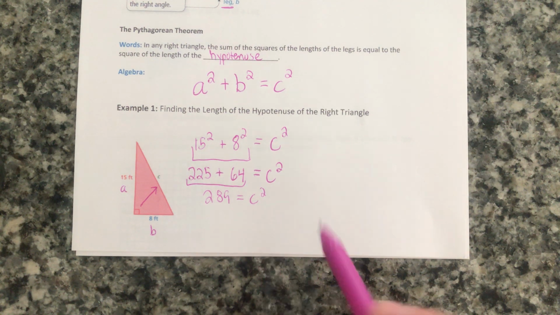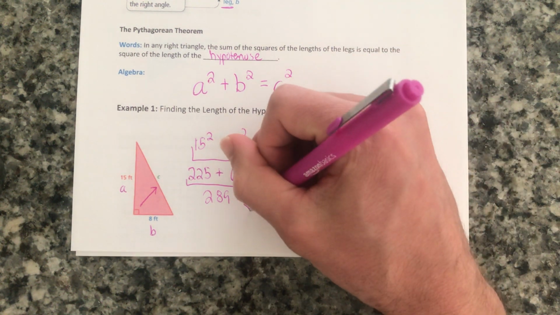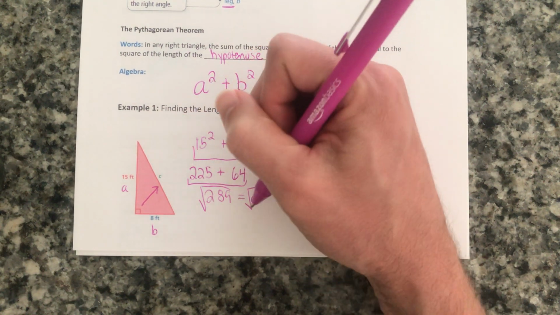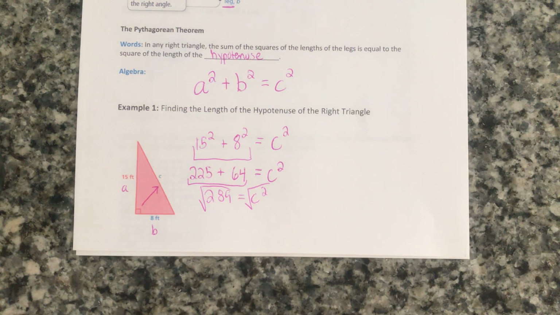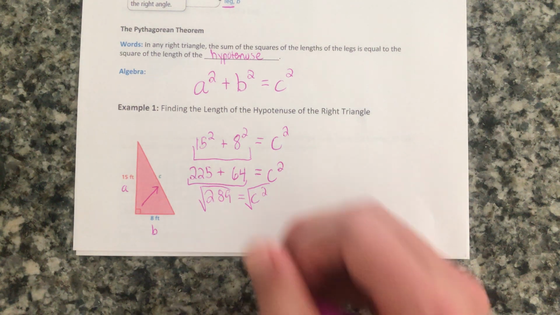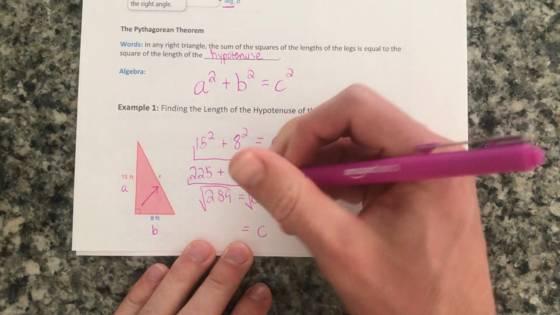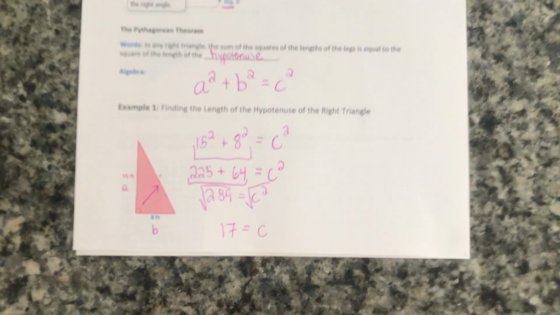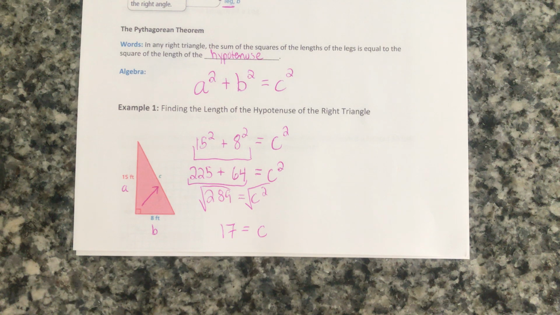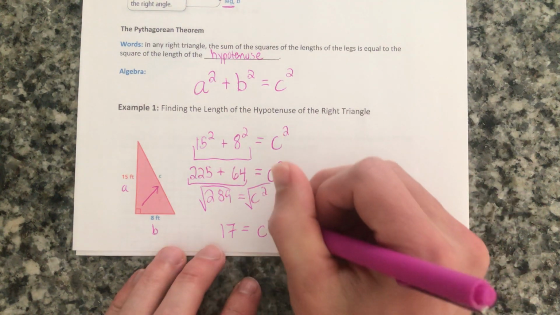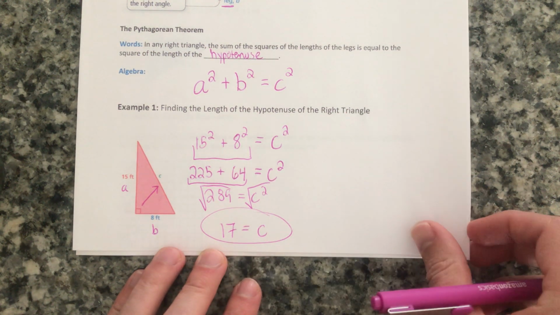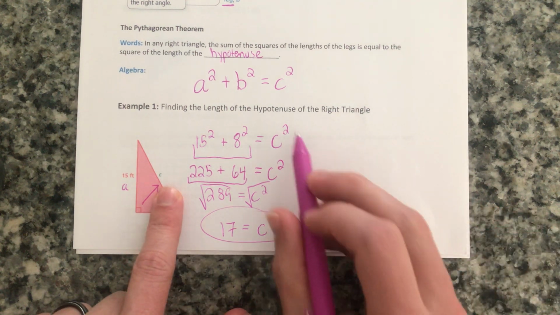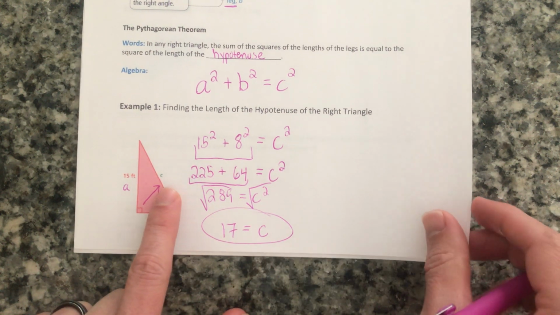If we remember back to solving, the opposite of squaring something is taking the square root. So we would square root both sides. The square root of 289 actually comes out to be 17. And you can do that in your calculator, or on an online calculator. Just take the square root of 289. And again, you'll see that 17 makes sense. So it would be 17 feet as my solution. So that's finding the missing hypotenuse. And you see how this c is the one that's missing.